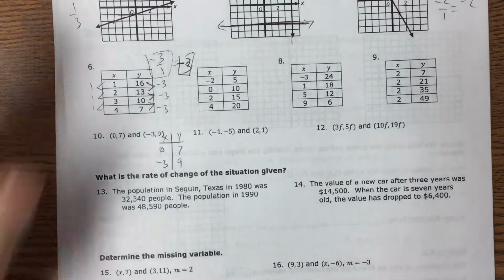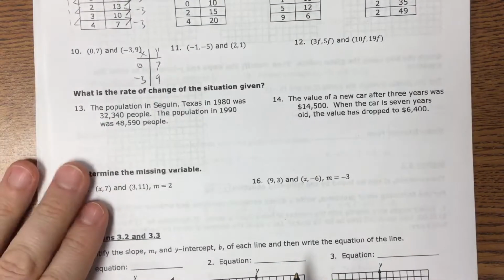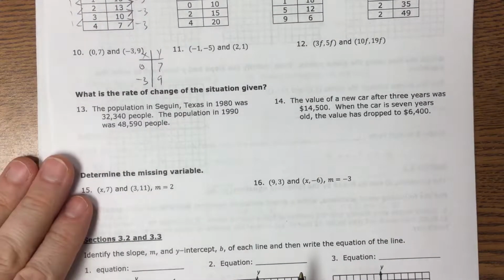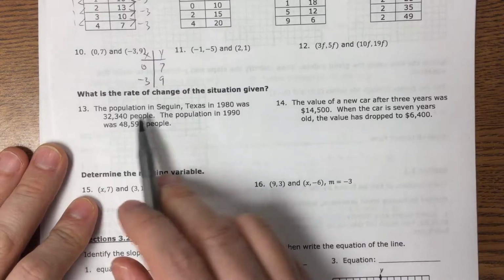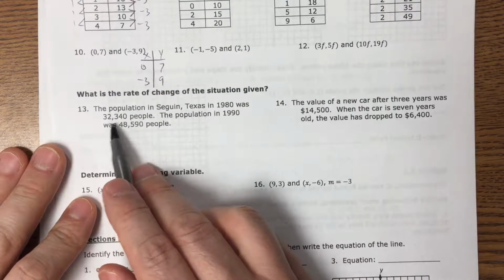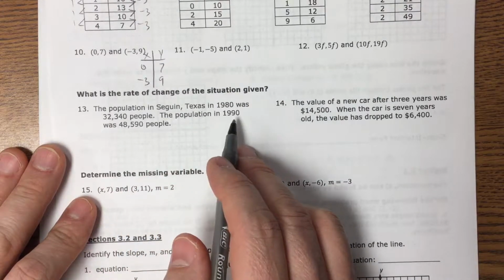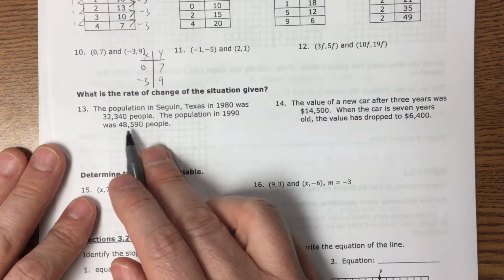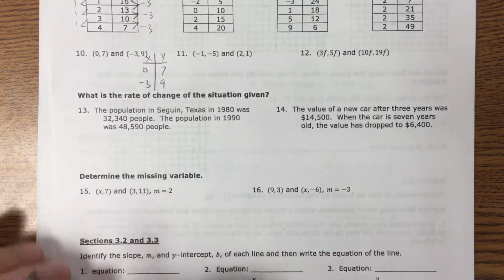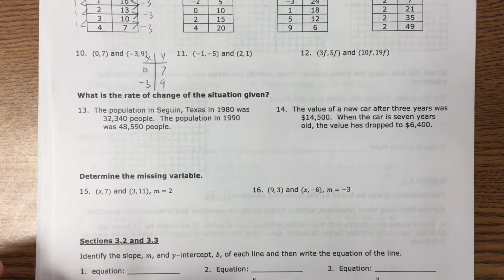What is the rate of change of the given situation? The population in Seguin, Texas in 1980 was 32,340 people. The population in 1990 was 48,590 people. Okay. I don't like that one too much, but well, I guess we'll do it.